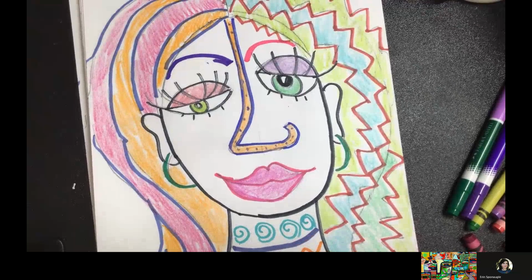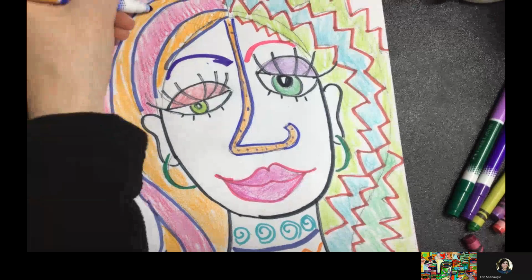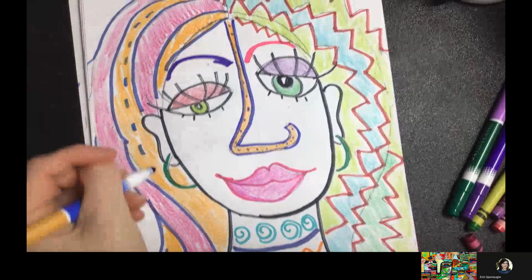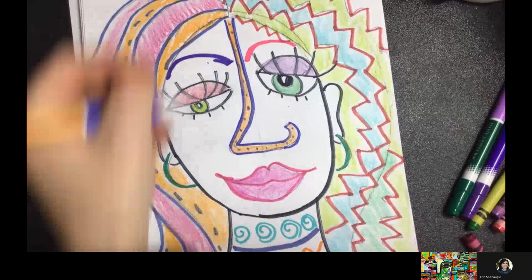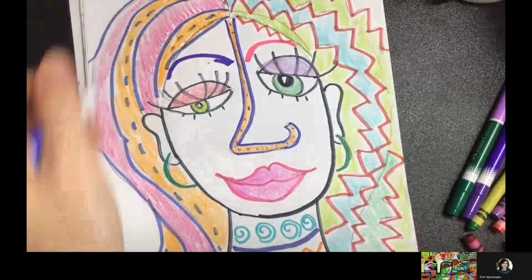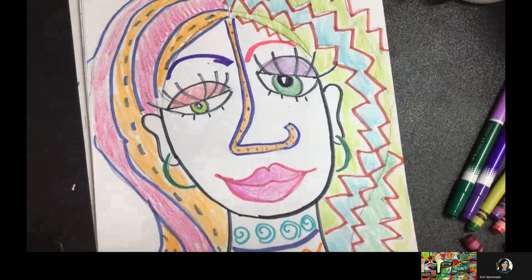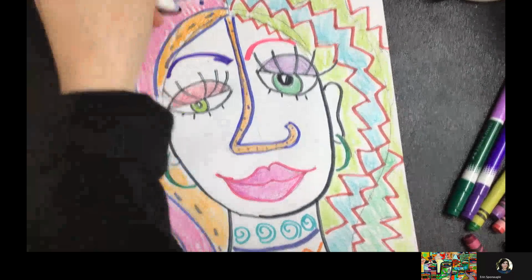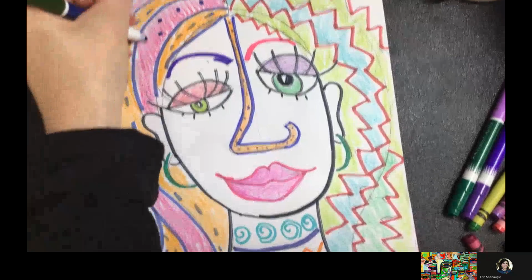Now what you can do, if you'd like, you can add different designs on top of any of your blank spaces or any of your spaces in between. So if I wanted to add a dotted line or a dashed line going through the hair here, I could do that. Or you could add some dots or polka dots.